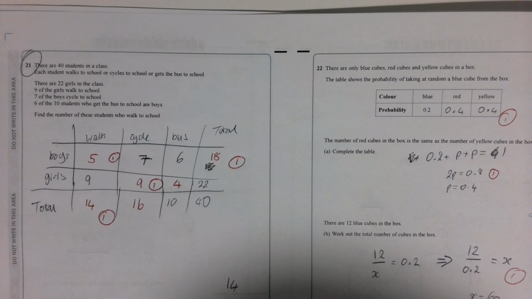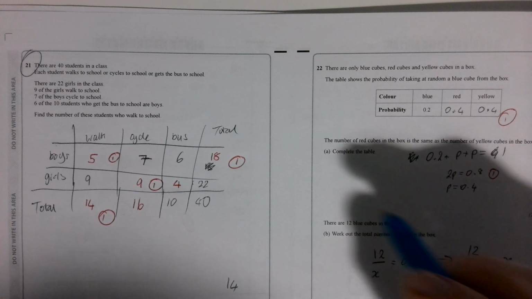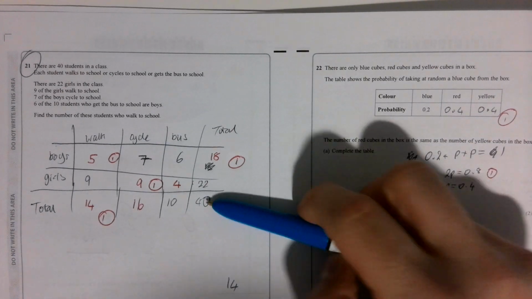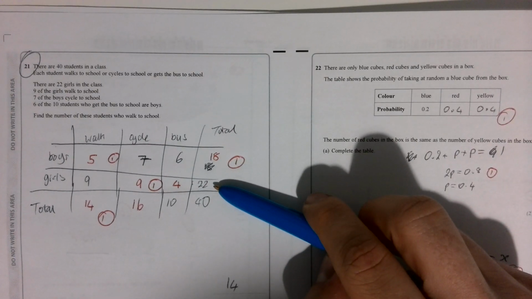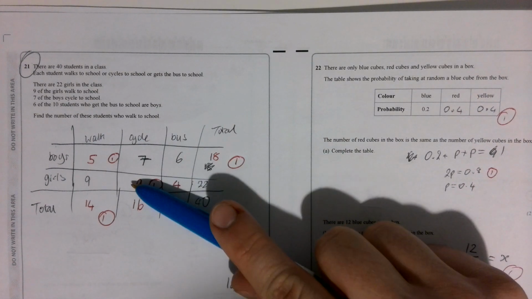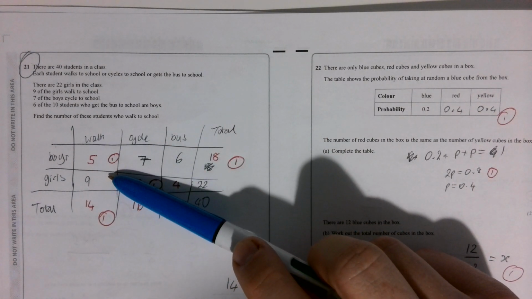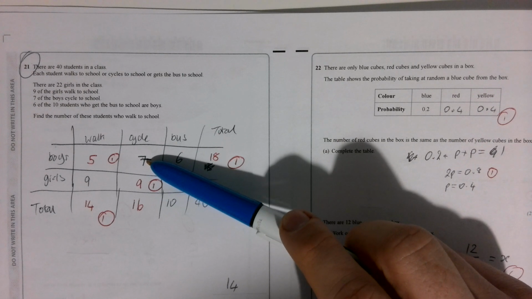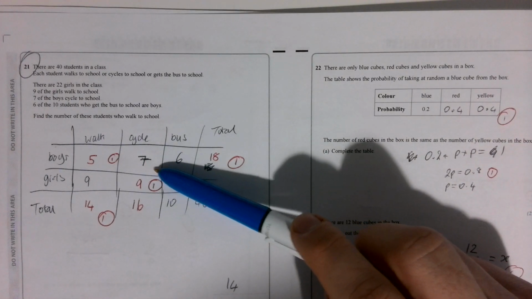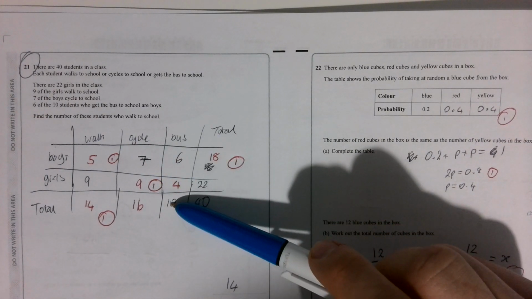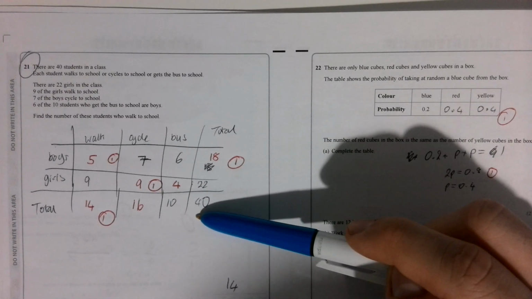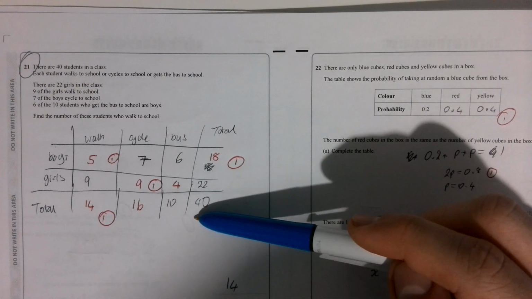So I filled in exactly what the question tells me. So I knew for a start there were 40 people in total. I knew there were 22 girls in total. I knew 9 girls walk to school. I knew that 7 boys cycle to school. And I know that 6 out of the 10 students who get the bus are boys. So there are quite a few things I could fill in straight away.